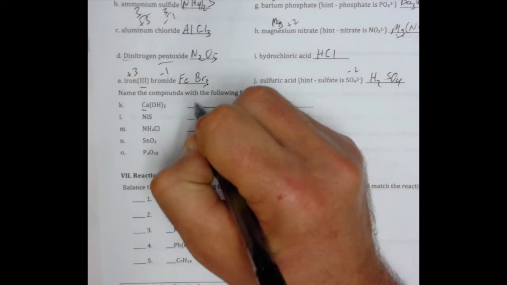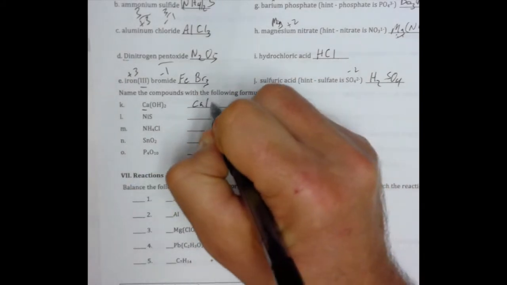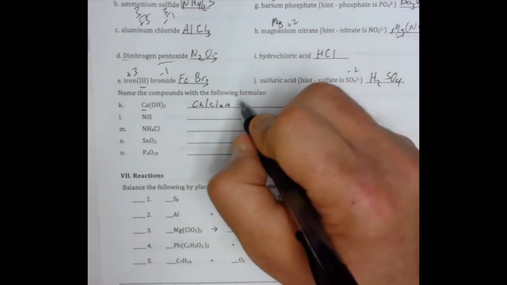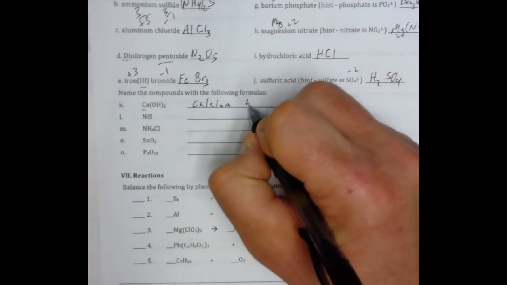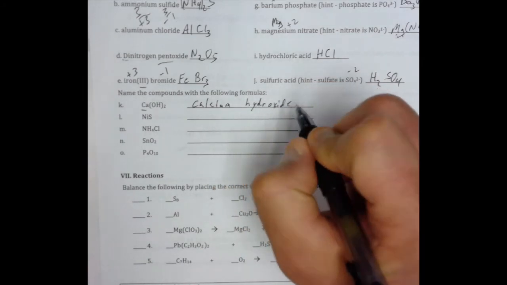Alright, let's do the naming. Calcium. The first question you have to ask yourself is, is calcium in group 1A, 2A, silver, zinc, or aluminum? It is in group 2A, so we don't need a Roman numeral. Hydroxide, OH, can be found on the back of the periodic table. So that's simply calcium hydroxide.